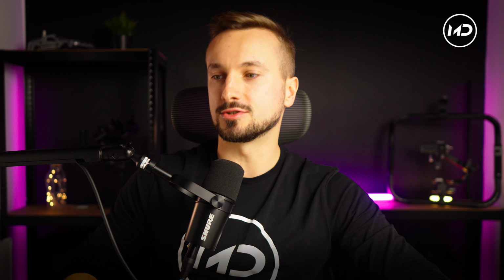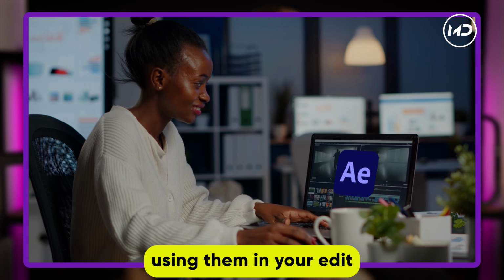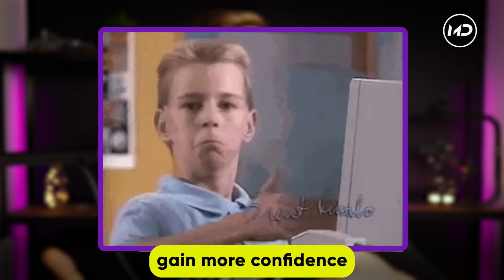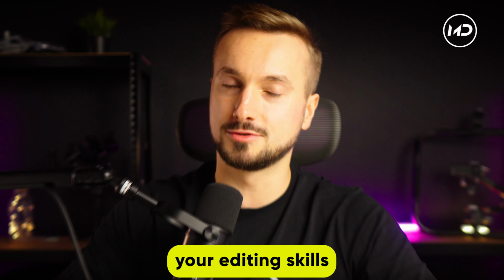These are just a few examples of shortcuts, and trust me, they're worth investing your time in. Practice using them in your edit and you'll be amazed at how much time you'll save. Now, as you gain more confidence, you can venture into intermediate and pro shortcuts. This will take your editing skills to the next level.